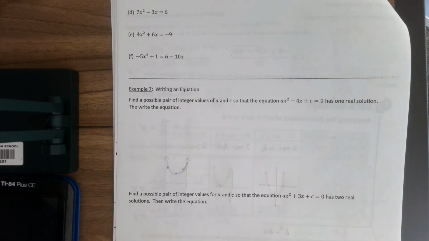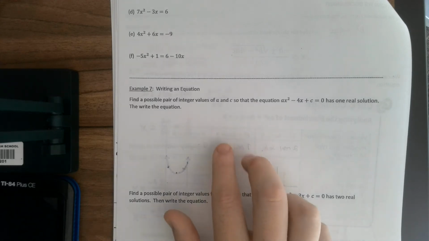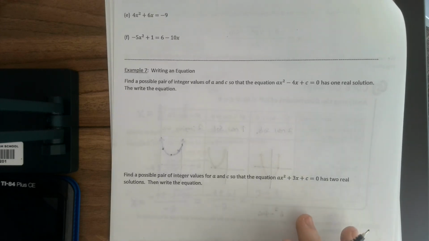On the next page, there is some additional practice with writing equations. I'm going to leave these as challenge problems for you. Can you write a pair of numbers a and c so that our equation has 1 real solution? Can you find a pair of integer values for a and c so that there's 2 real solutions?